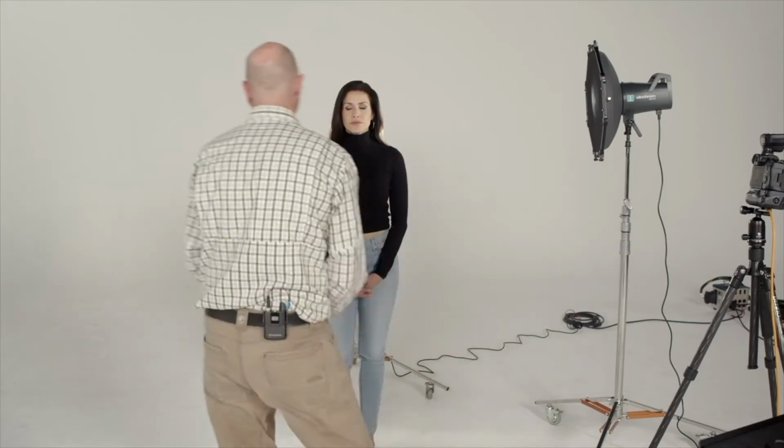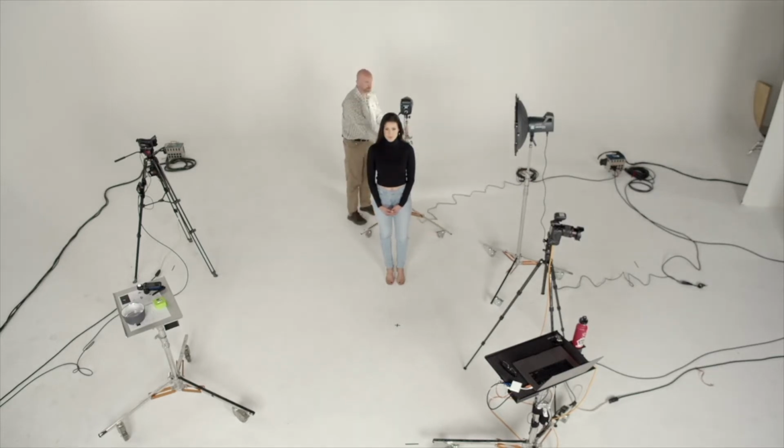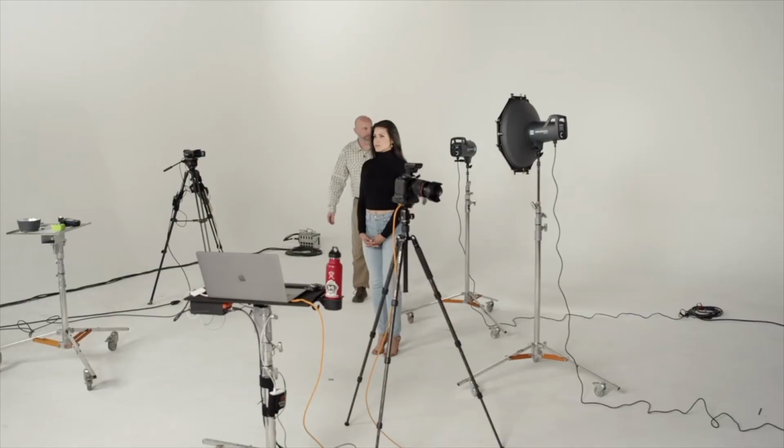Okay, so that's look 2. I like that. Now what we're going to do is something really fun. I'm just going to take this light back here and spin it around. So it's going to be in the same position. I'm just spinning it so it faces this big white wall. It could be a seamless white paper. It could be whatever. It doesn't really matter.